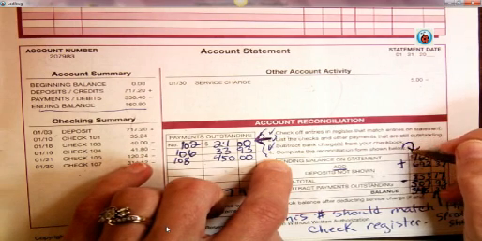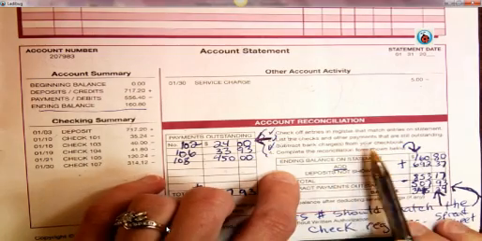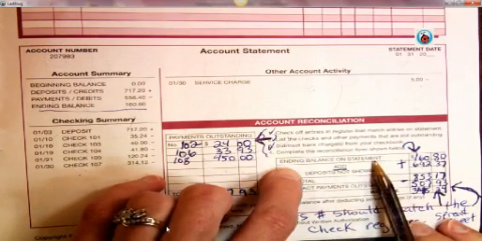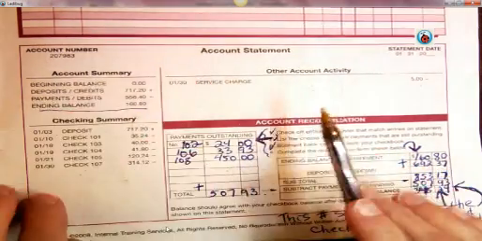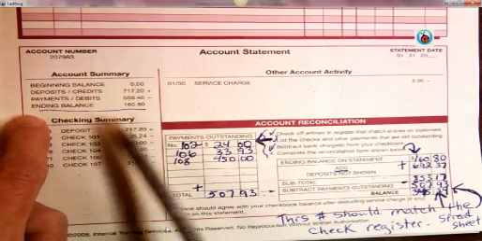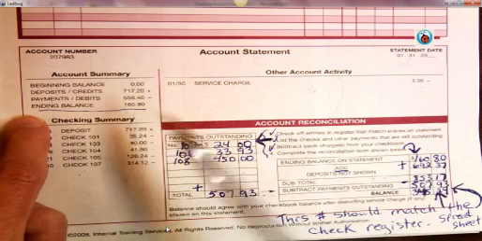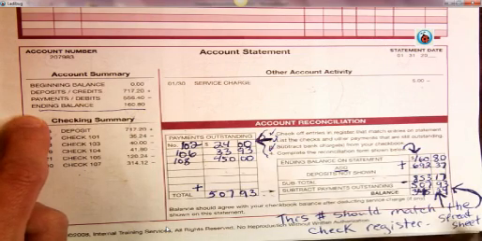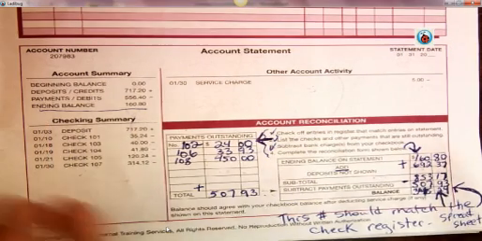So we fill this out. The first thing it asks is ending balance on the statement. Now, this is your account statement. You read it and you find where it says ending balance. And the number that is written next to it is what you put right there. So 160.80 goes right there.